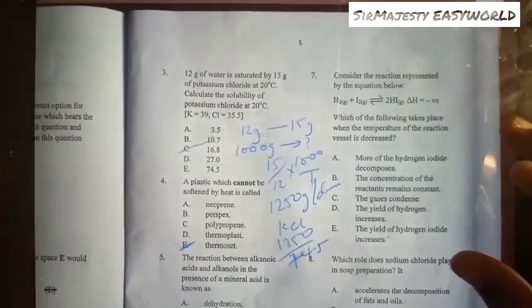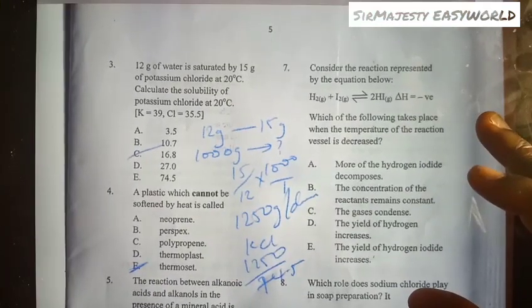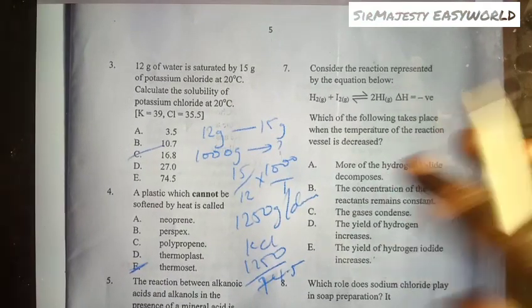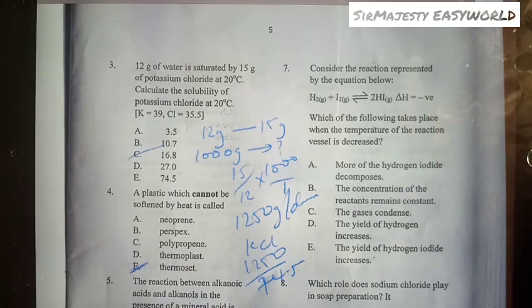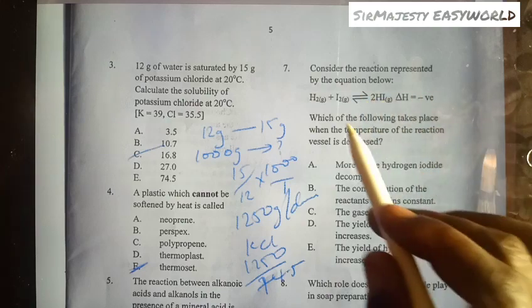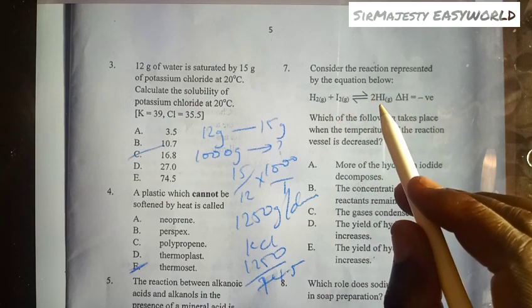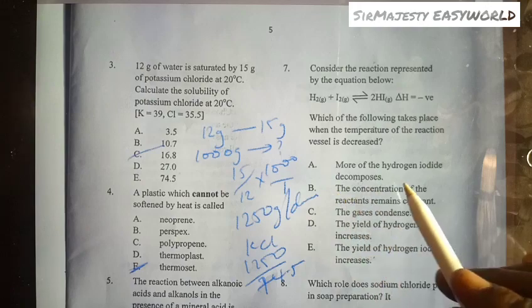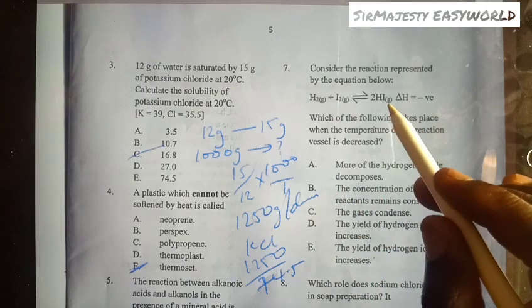So question 7 says consider the reaction represented by the equation below. Remember they give us the heat change. Heat change is negative, meaning it's an exothermic reaction. Which of the following takes place when the temperature of the reaction vessel decreases? If this is exothermic, it means that a decrease in temperature will favor the forward reaction, and the forward reaction is the formation of hydrogen iodide. So, more of the hydrogen iodide decomposes? No, that is the backward reaction.